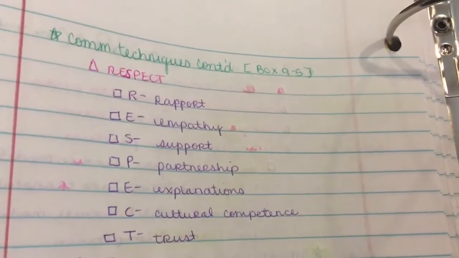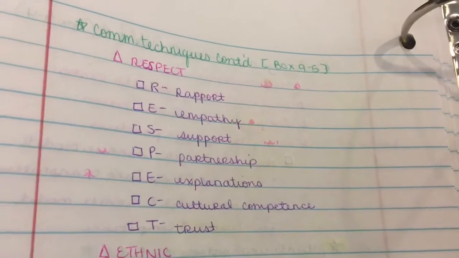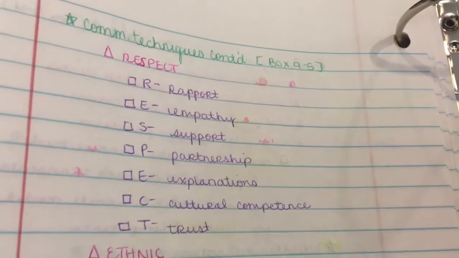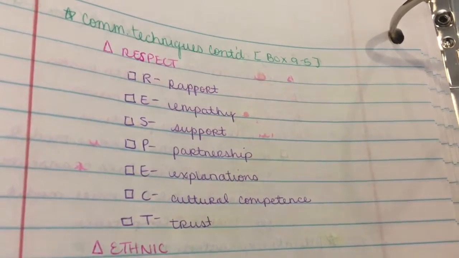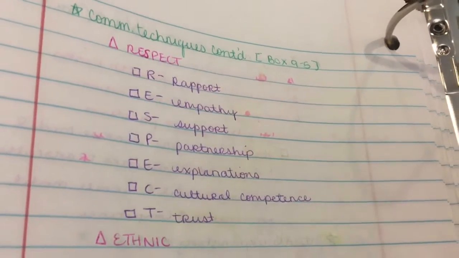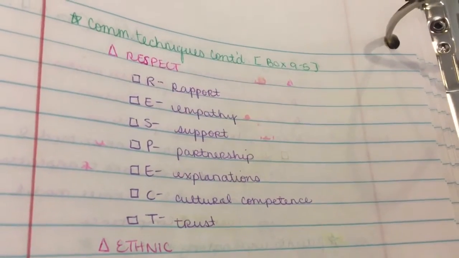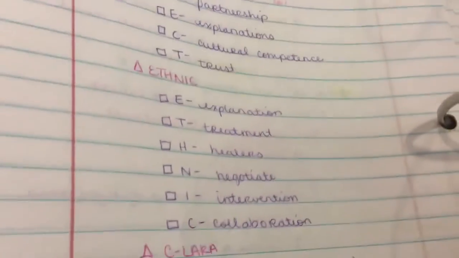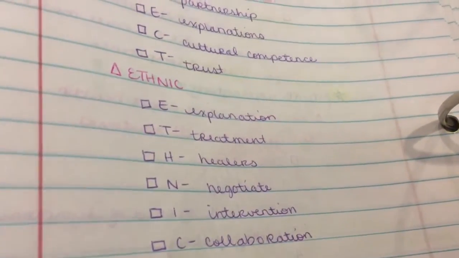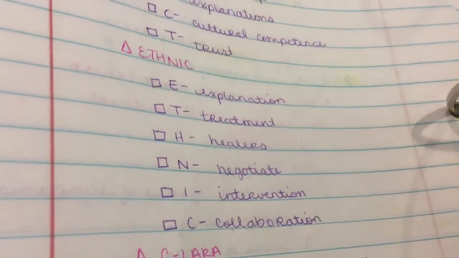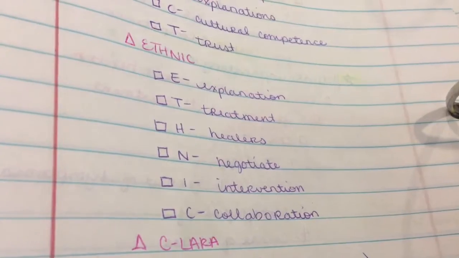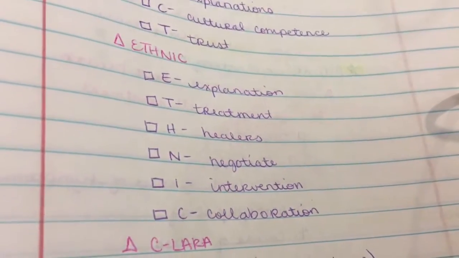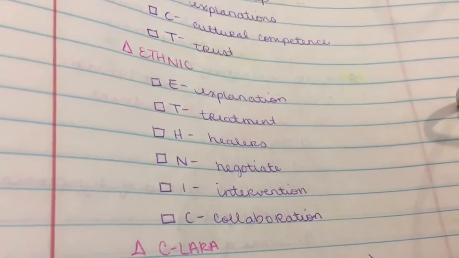Next we have RESPECT. R is for establishing rapport. E is for empathy. S for support. P for partnership. E for explanations. C for cultural competence, and T for trust. Next we have ETHNIC. E for explanation, T for treatment, H for healers, N for negotiate, I for intervention, and C for collaboration.